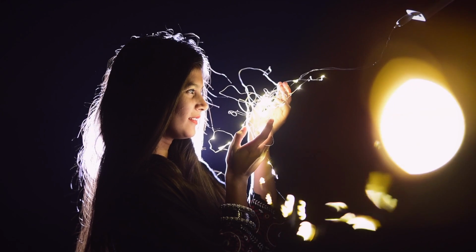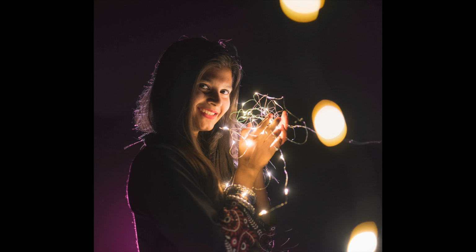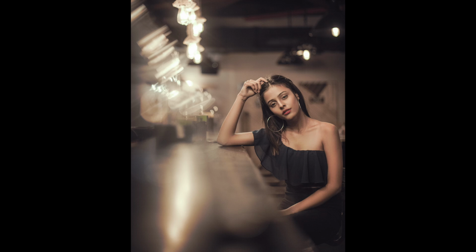Now, this was all about the shooting part. Try to get creative with different light sources and try to introduce some kind of foreground and better composition, and you will get great images. Since we are done with the shooting, let's talk about the editing part. Let's jump to Lightroom for that.